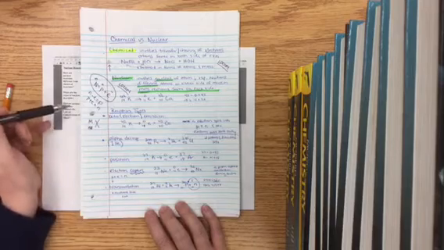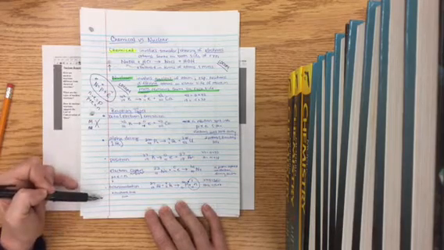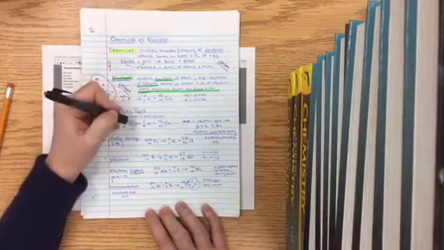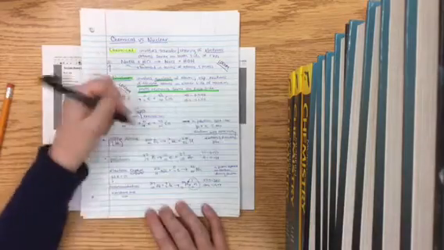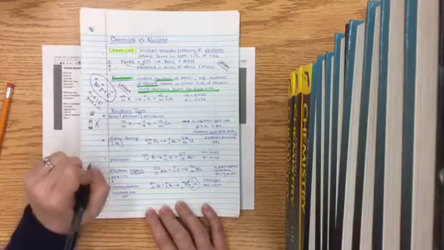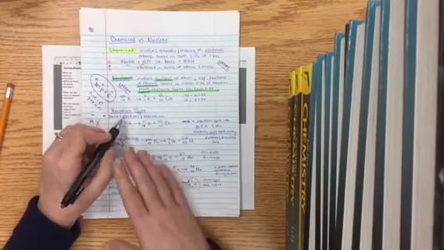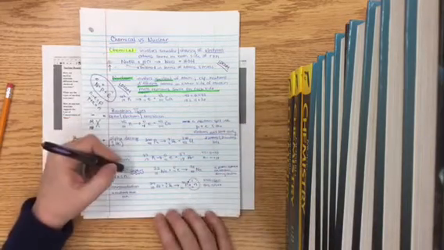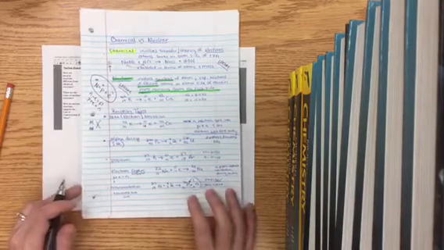What are the types of nuclear reactions? Well, we talked about 5 different types. Remember, emission means it's going to come on the product side of the arrow. Capture means it's going to come on the reactant side of the arrow. So emission will always be on the right side of the arrow. A capture will always happen on the left side of the arrow.